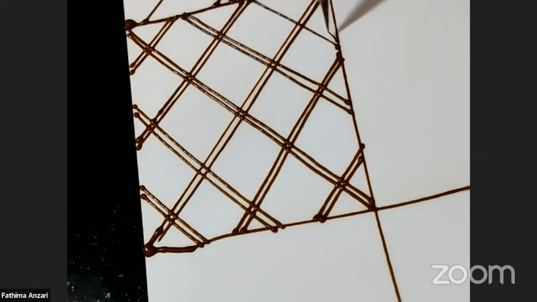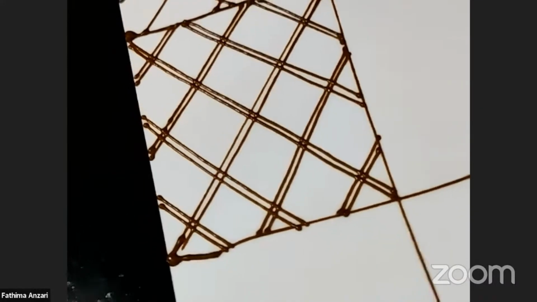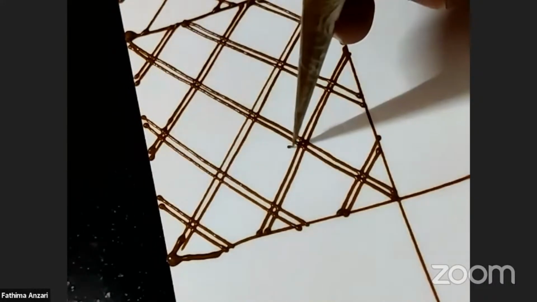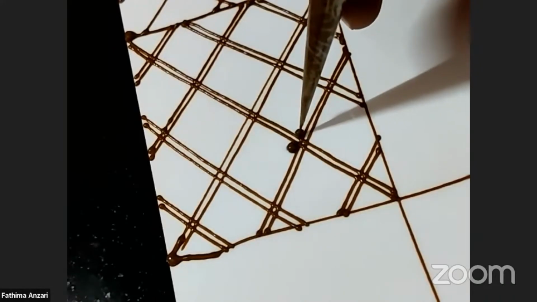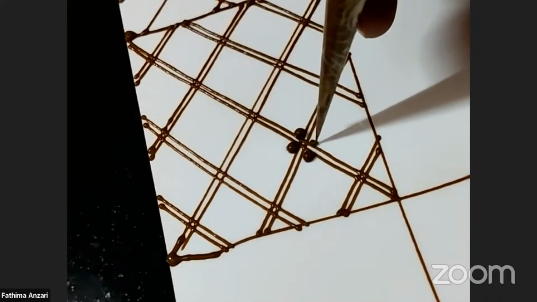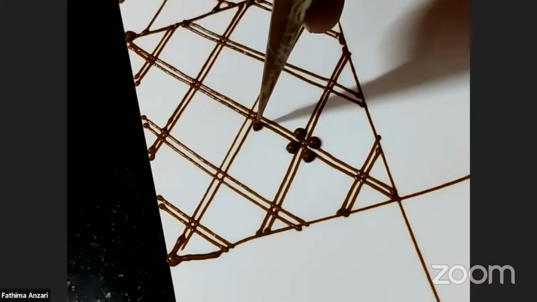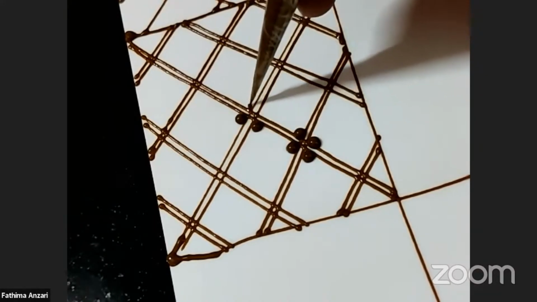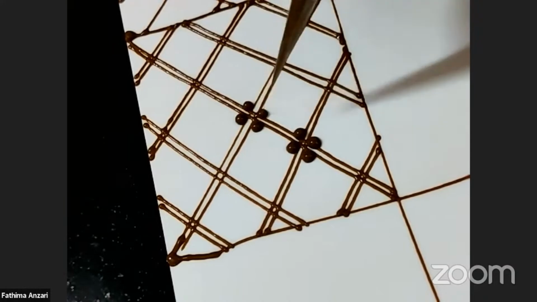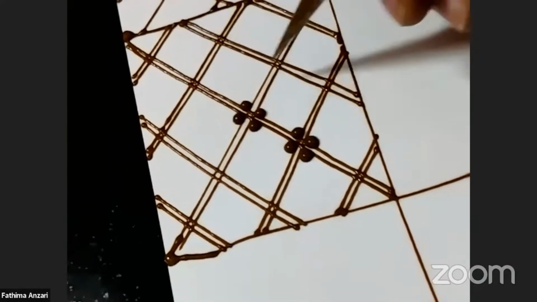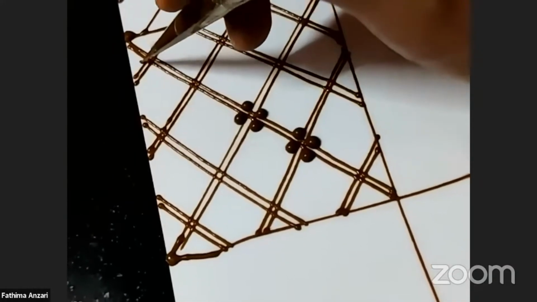Now the last column. Yeah, that will be it. Now if you want, you can give dots on four sides. On the four corners of the crosses you can give dots like this. It will add a bit more detailing to the grid.